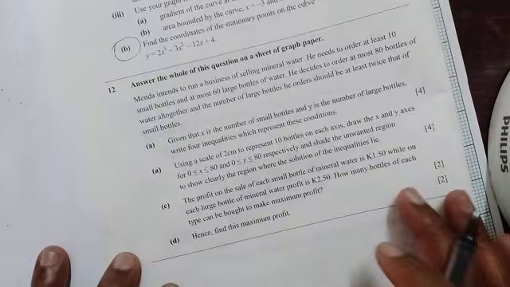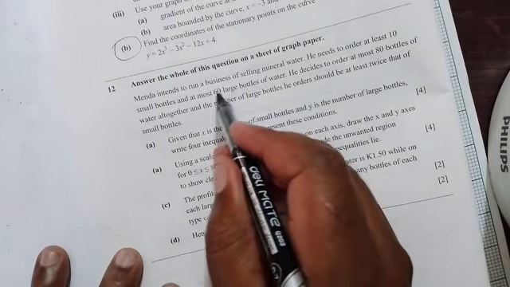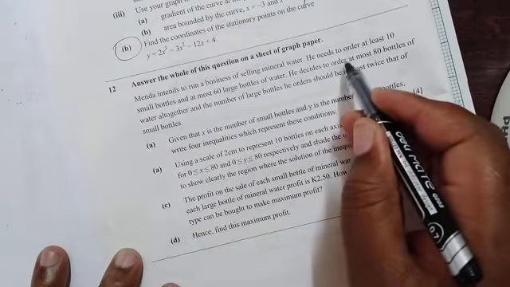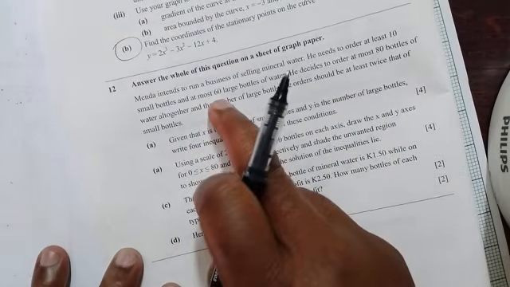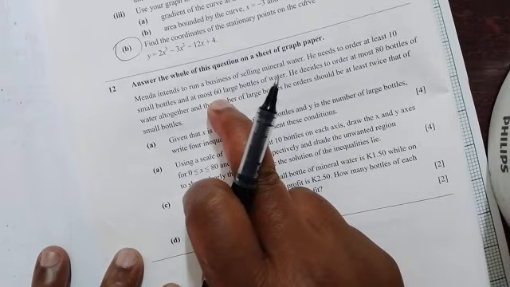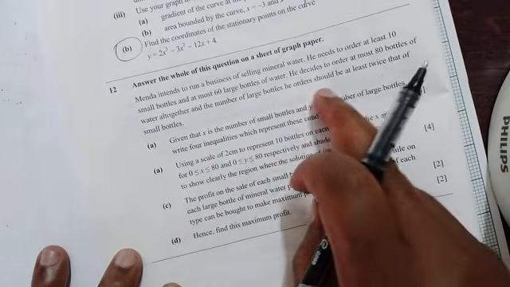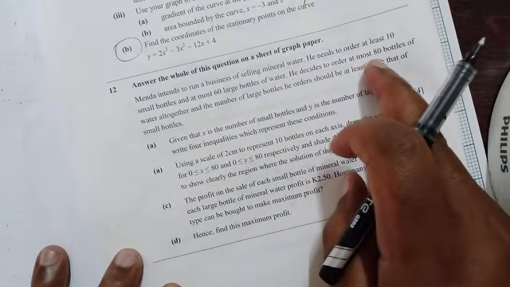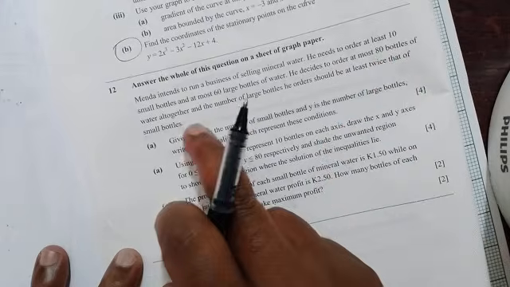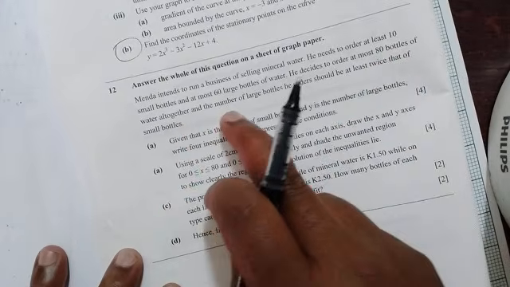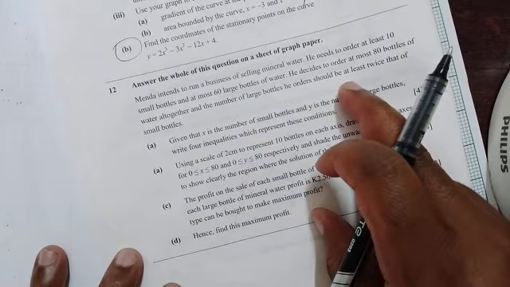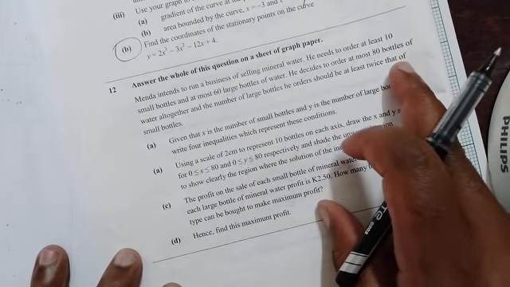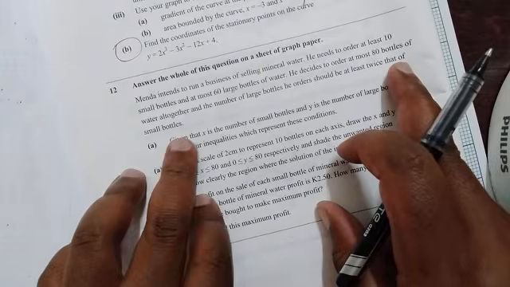Alright, Menda intends to run a business of selling mineral water. He intends to order at least 10 small bottles and at most 60 large bottles of water. He decides to order at most 80 bottles of water altogether, and the number of large bottles he orders should be at least twice that of small bottles. Okay? A.